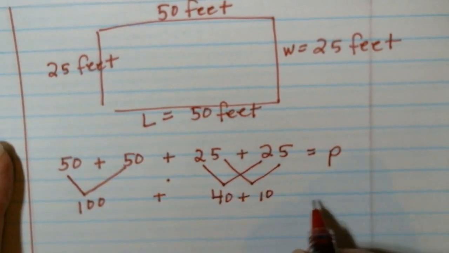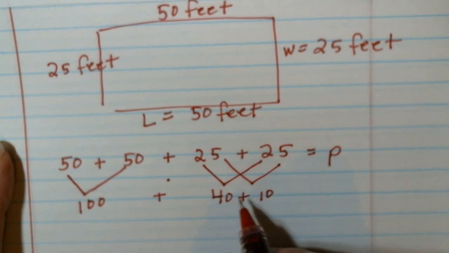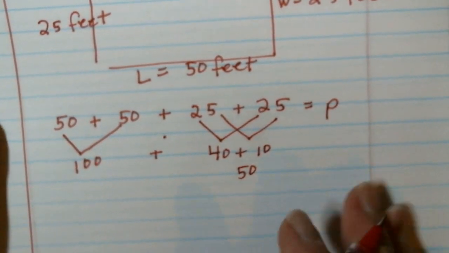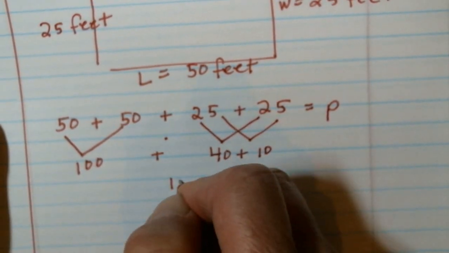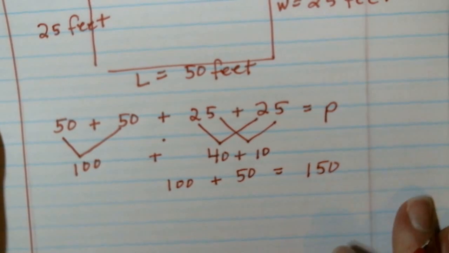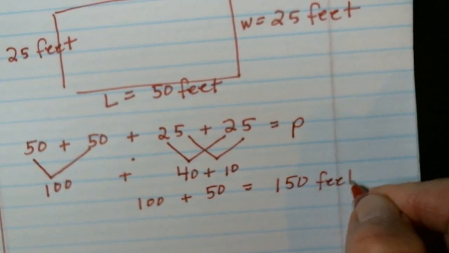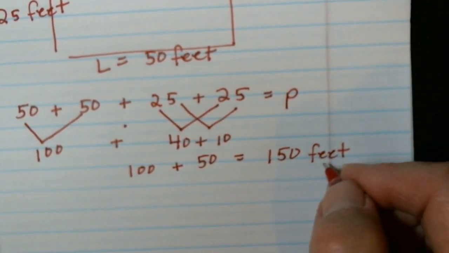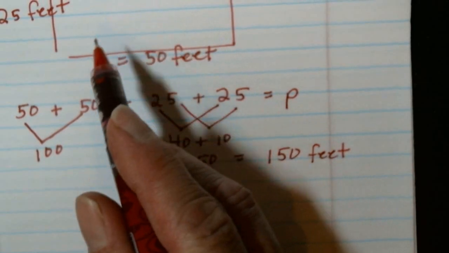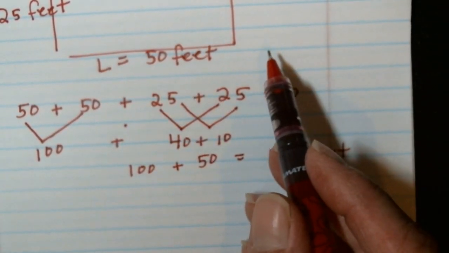Plus, I have two tens, 20, plus 20 is 40. Ones, 5 plus 5 is 10. So I'm adding these together. I have 100 plus 40 plus 10. 40 plus 10 is 50. So 100 plus 50. 100 plus 50 equals 150 feet. Don't forget the feet. Okay, we need to know the unit, and the unit is feet. It's 150 feet. It's not 150 miles. It's not 150 yards. It's not 150 meters.